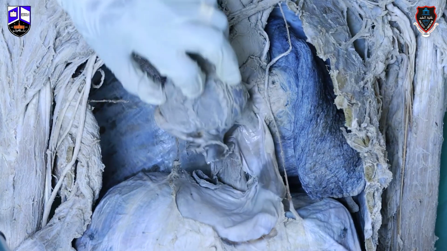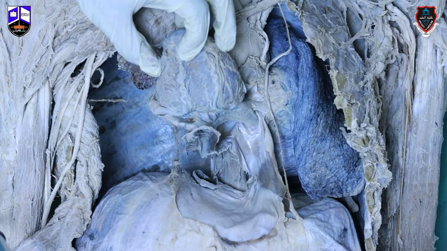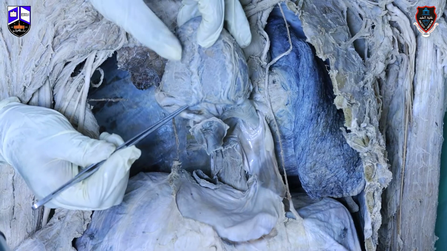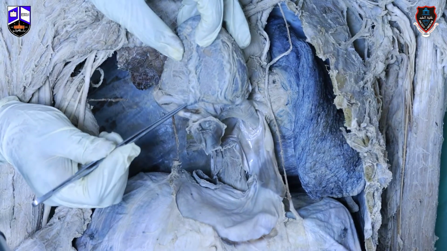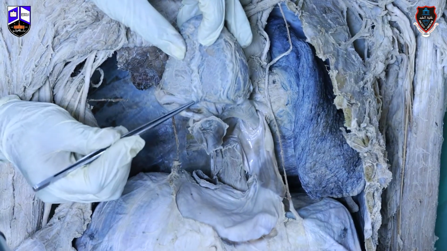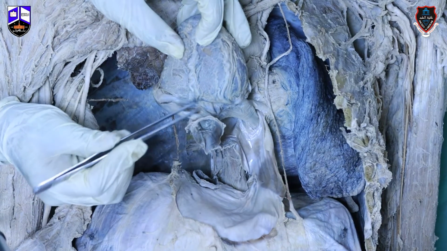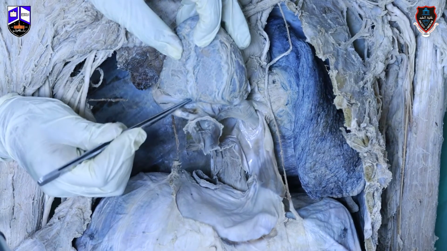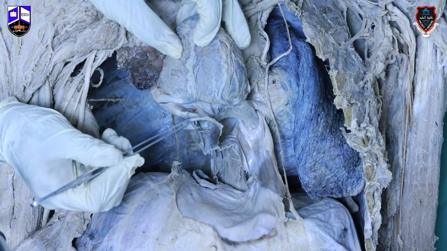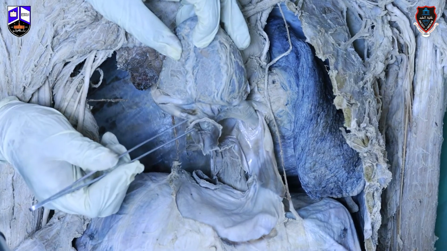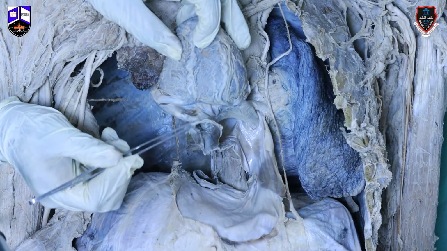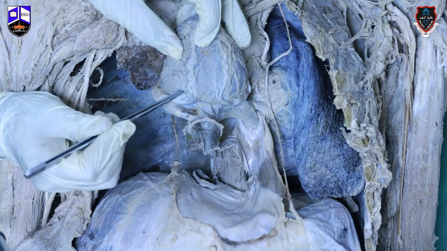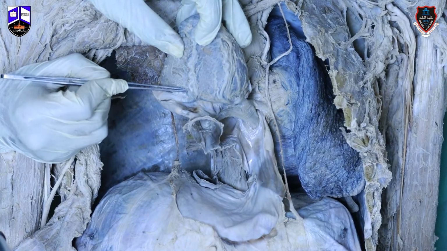Now we came to the venous drainage of the heart. Most of the venous drainage of the heart comes to the coronary sinus, which is at the posterior side of the heart at the interventricular groove, as a continuation of the great cardiac vein. Here, the coronary sinus lies between the entrance of the inferior vena cava and the area of the atrioventricular valve of the right atrium.